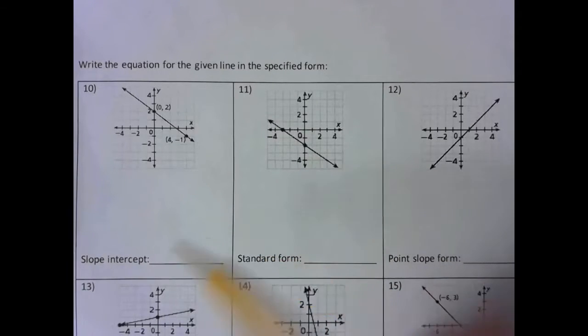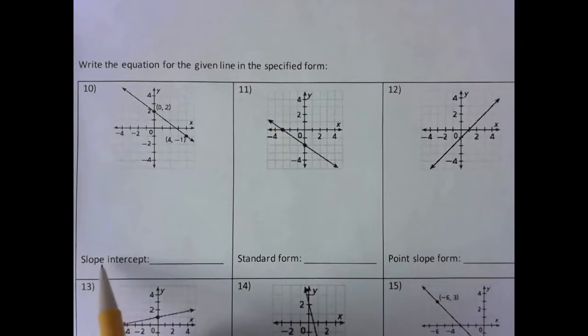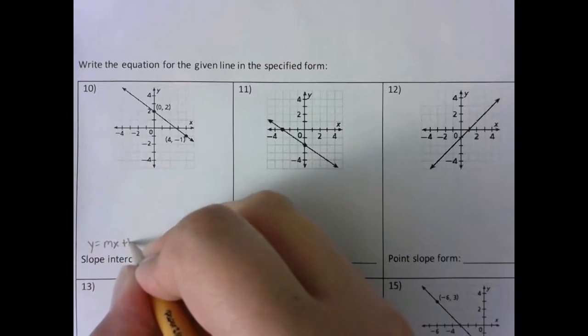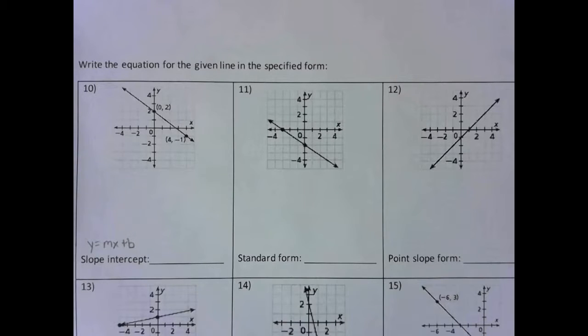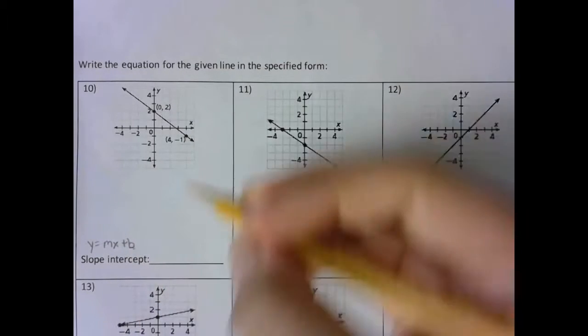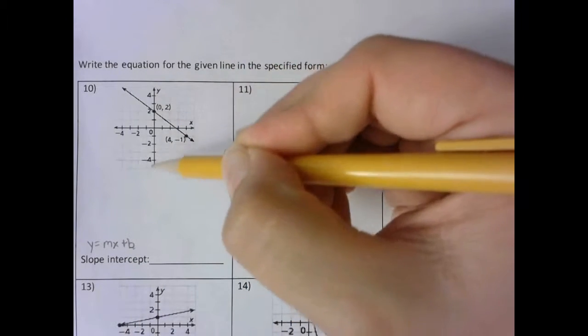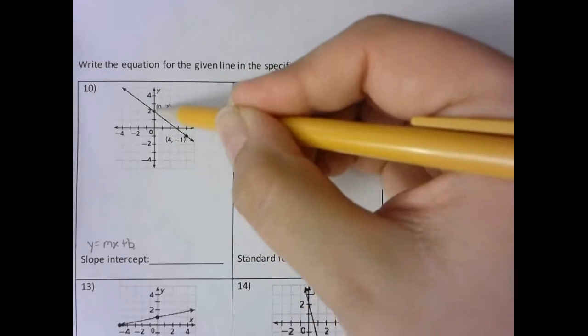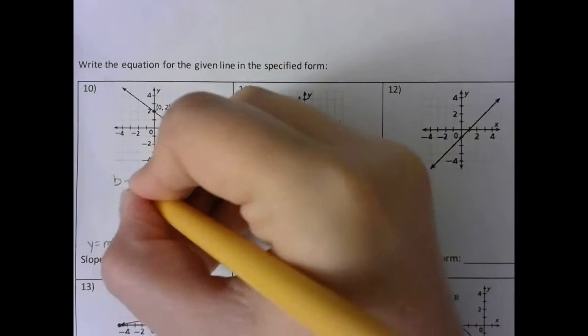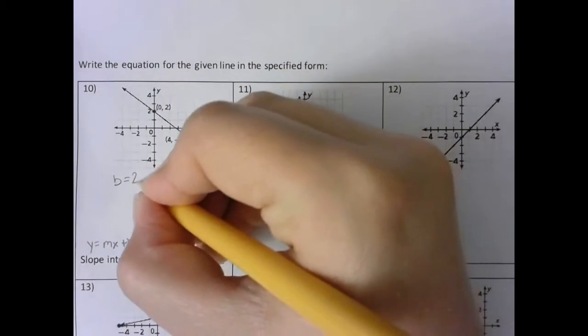That's a little tricky. So first, we've got to make note of what form they want it in. Slope-intercept. Remember, slope-intercept is y equals mx plus b. We want it in that form. Well, we've got to find the y-intercept. Remember, lowercase b is the y-intercept. The y-intercept is where it crosses the y-axis. Here's our y-axis, it's even labeled for us. Look, it crosses right there at y equals 2. So I'm going to make a note that our y-intercept, our b, equals 2.